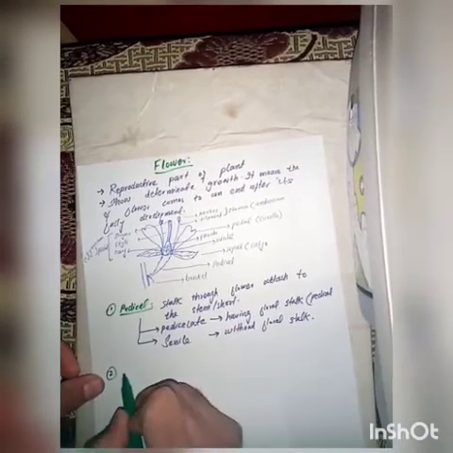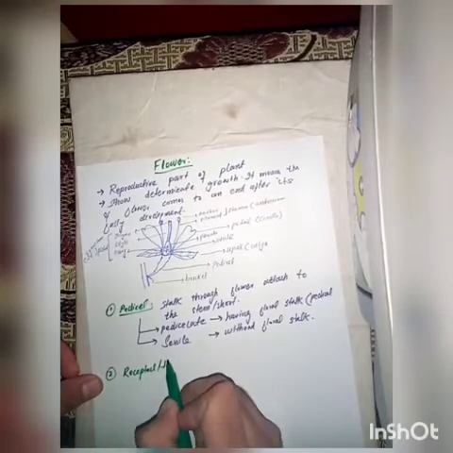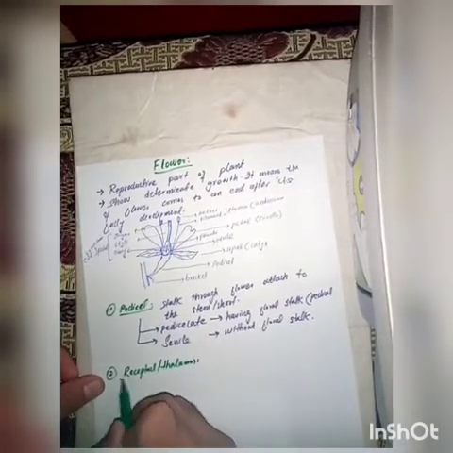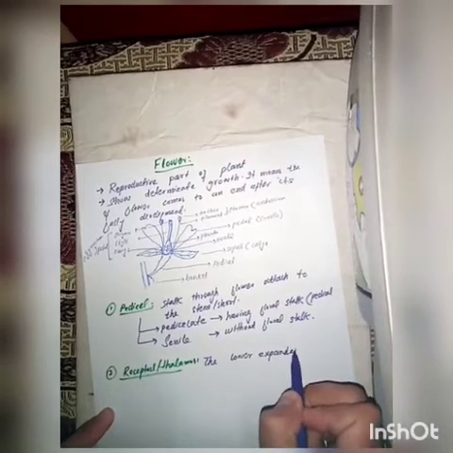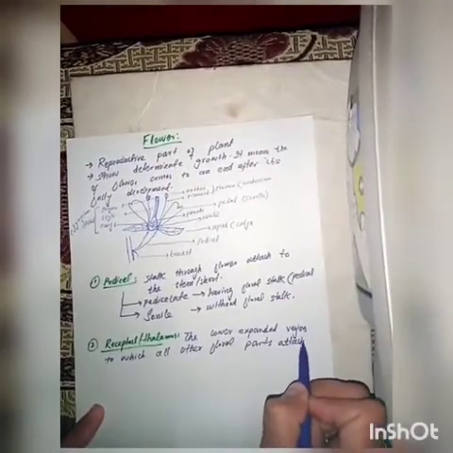The other part, next to the pedicel, is receptacle or thalamus. Now what is thalamus? It is the lower expanded region to which all other floral parts attach.